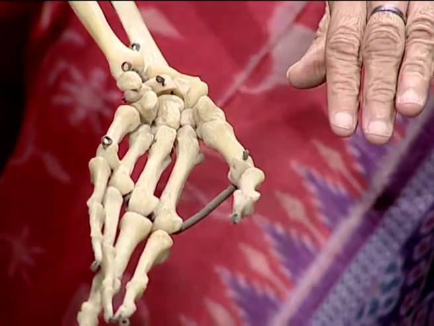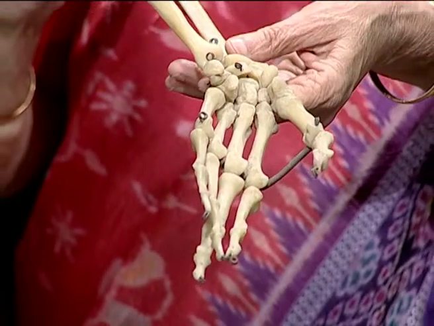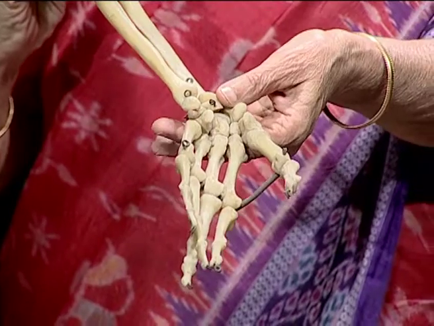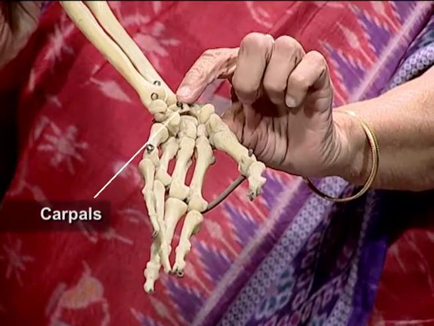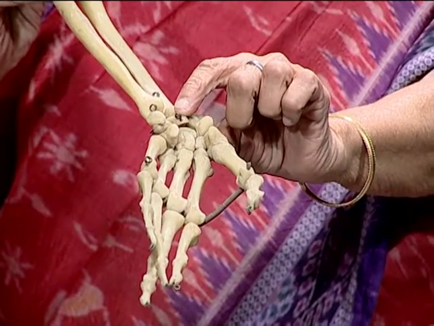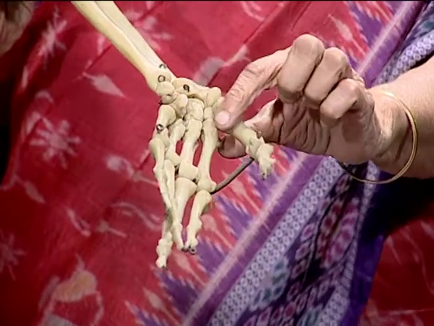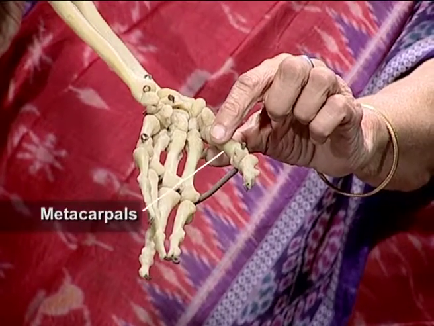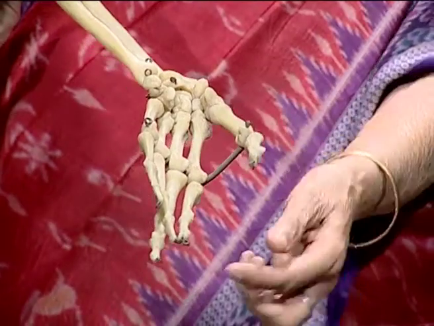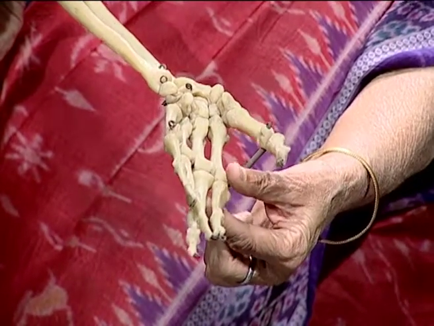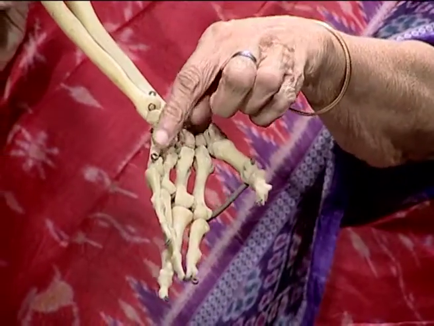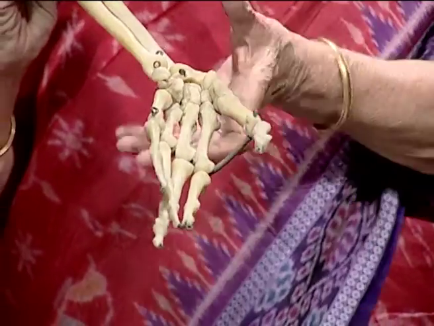So, these are carpals. The wrist bones are also called carpals, and these 5 palm bones are called metacarpals. After that are your fingers. Each finger has 3 bones. Similarly, you can see here.